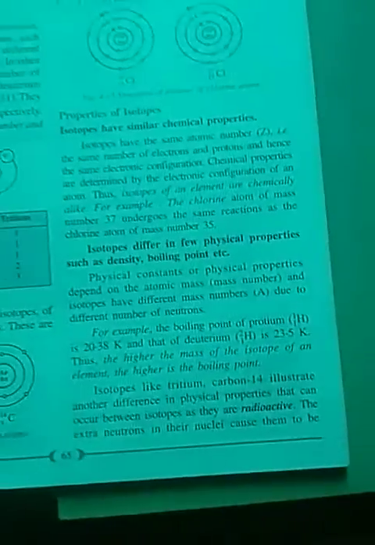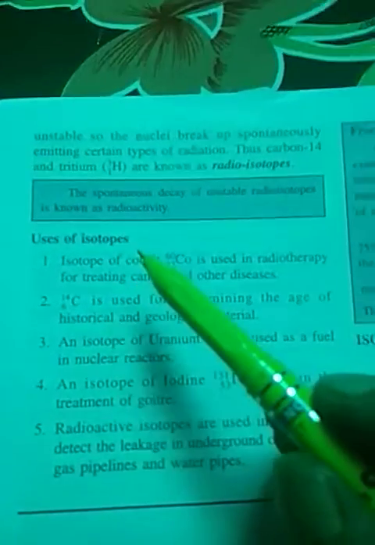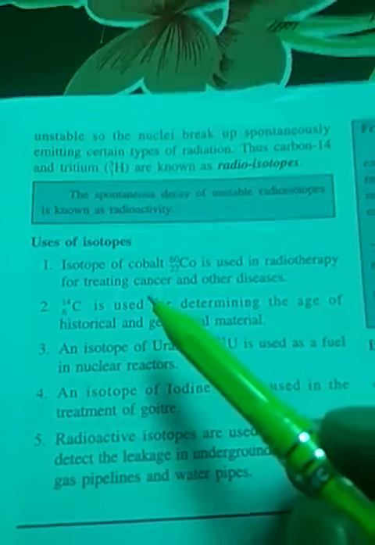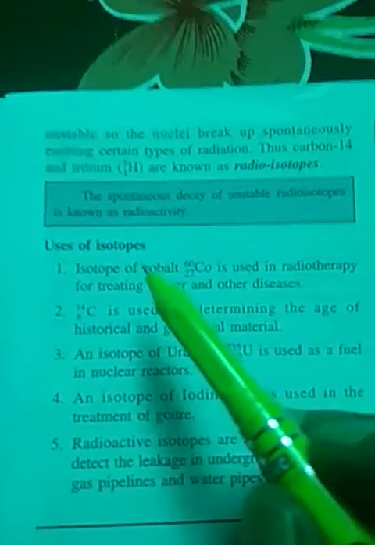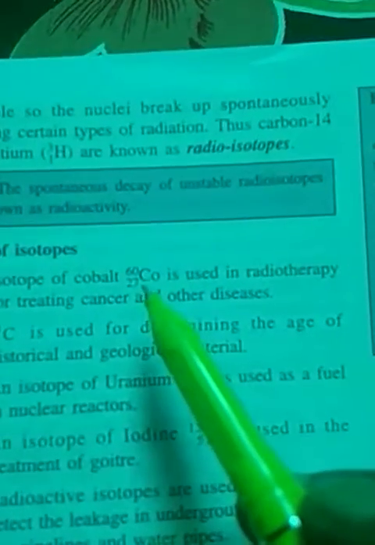Now what are the applications, what are the uses of isotopes? We must keep it in our mind. This will be once again repeated in class 10. So what are the uses of isotopes? See, cobalt has two isotopes.